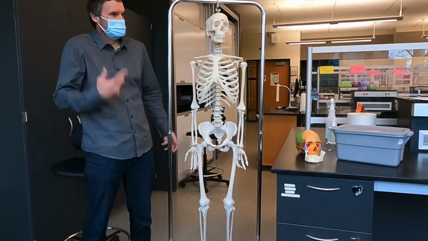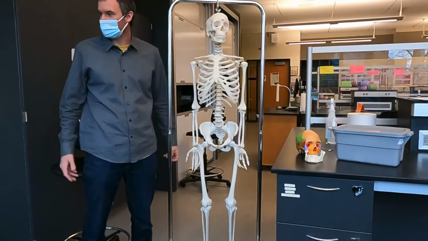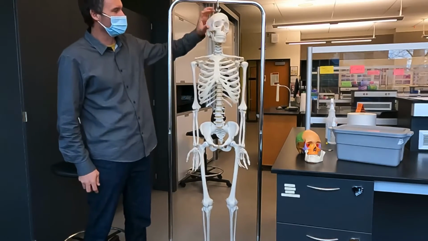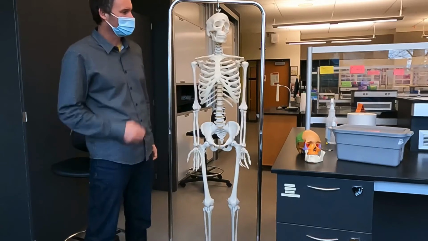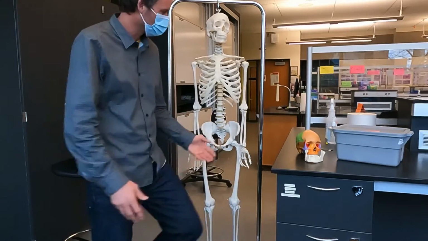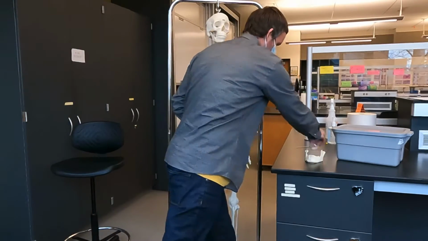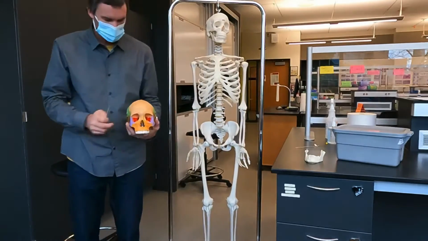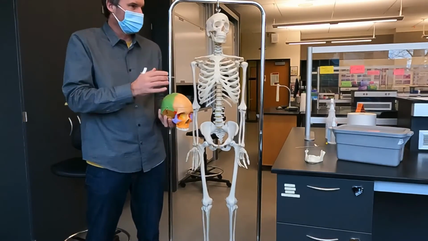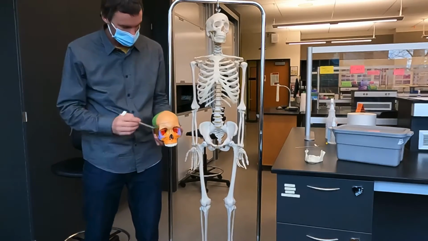And that space isn't empty. What do we find in the cranial cavity? Brain. That's where the brain's at. So the cranium is providing protection for the brain. And there's a few different bones that form the cranium. These are all what we call flat bones. They're pretty flat, and they have a curved appearance to them.